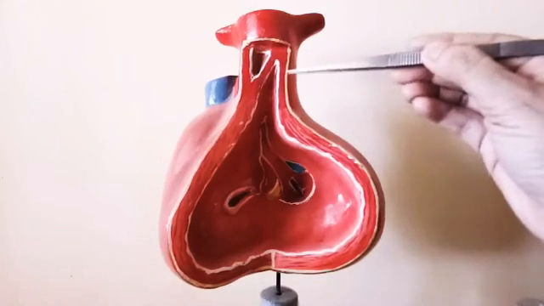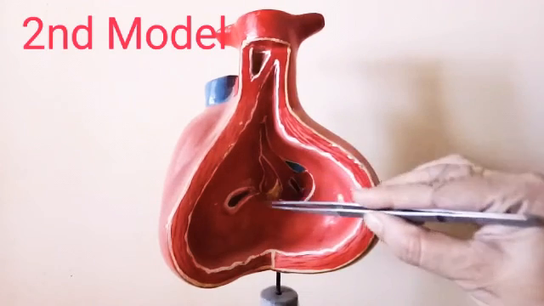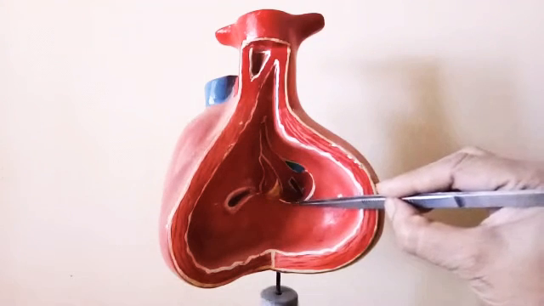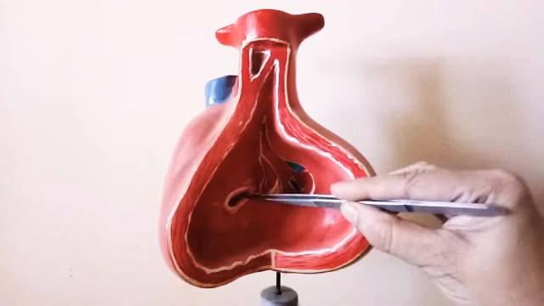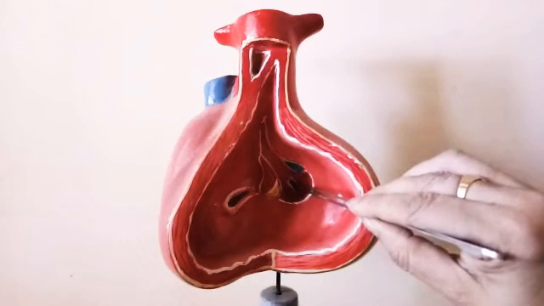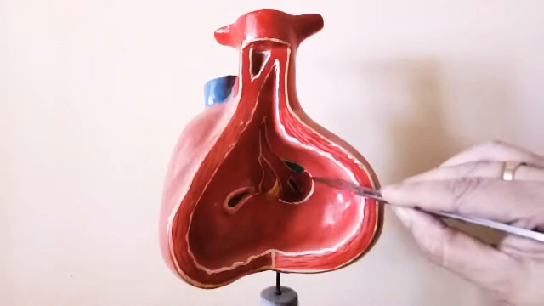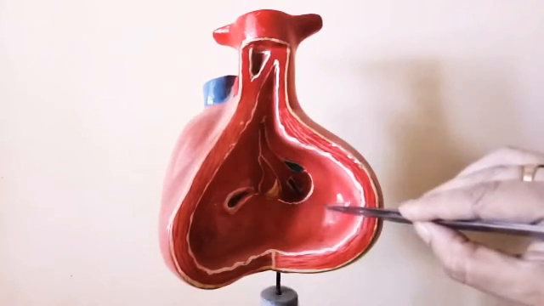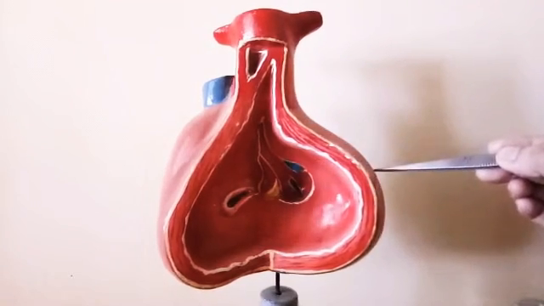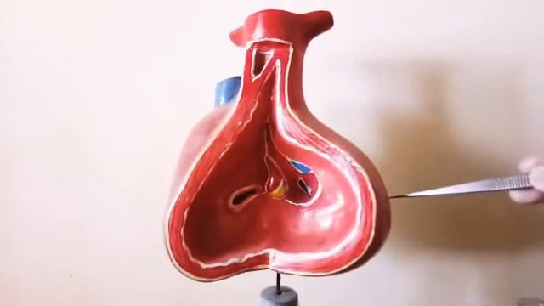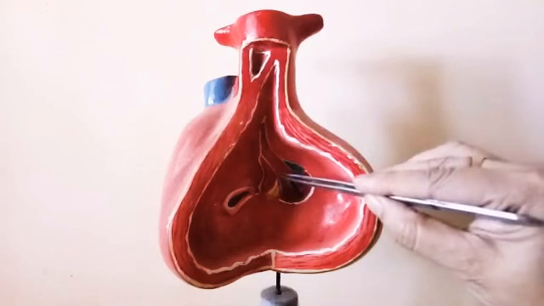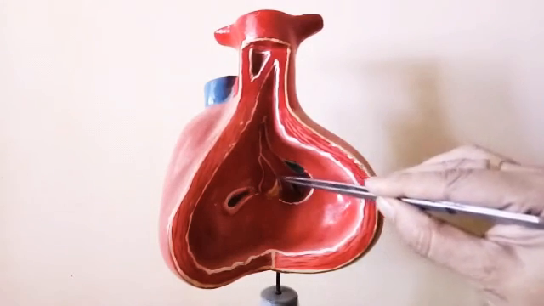This is the second model where you can see almost the division of the atrioventricular orifice has been completed. So this is the right atrioventricular orifice and this is the left atrioventricular orifice. This is the cephalic part of the muscular interventricular septum. So this will be the right ventricle, this side will be the left ventricle. This will show you the left ventricle.